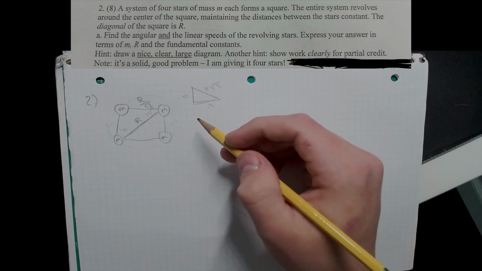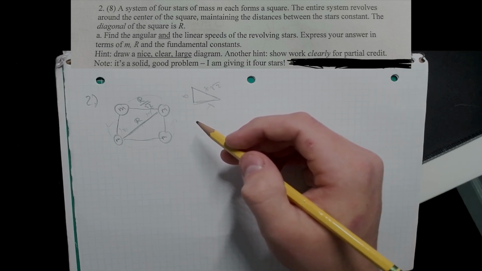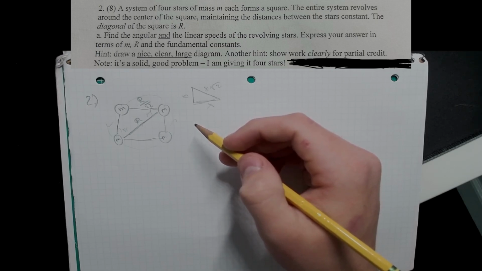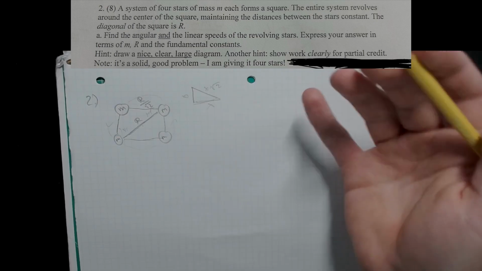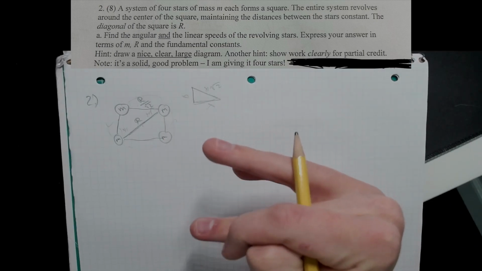A: find the angular and linear speeds of the revolving stars. Express your answer in terms of m, r, and the fundamental constants. Here, draw a nice clear diagram. We have it here. It's not very clear, but it's there. And then voila, show over, partial credit.